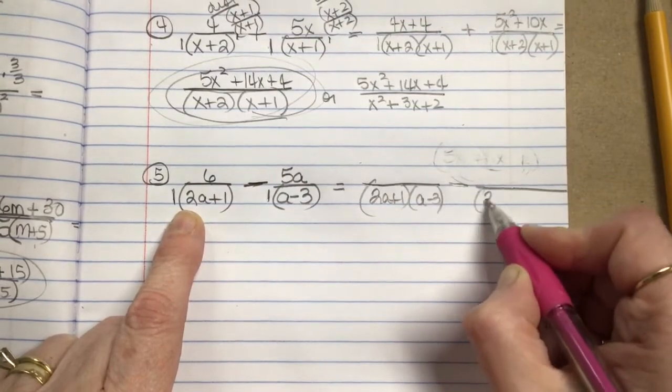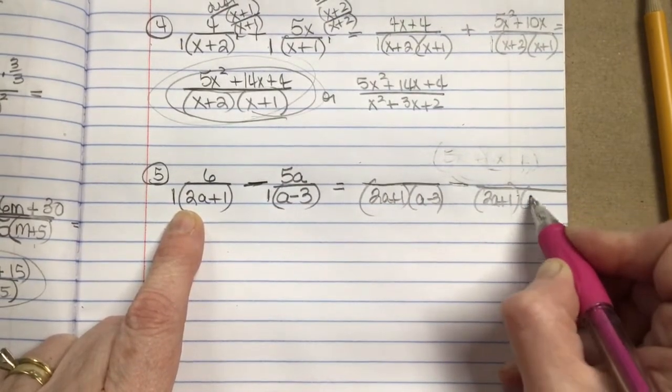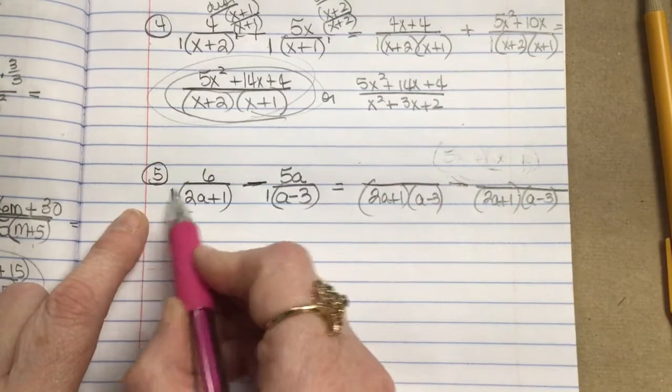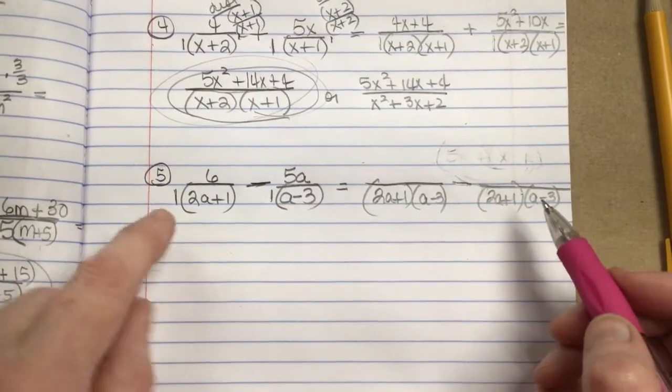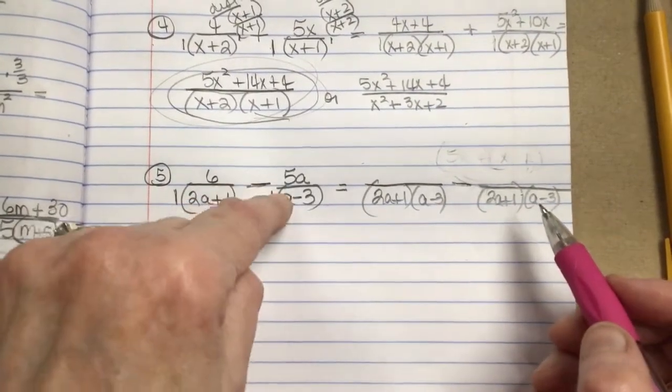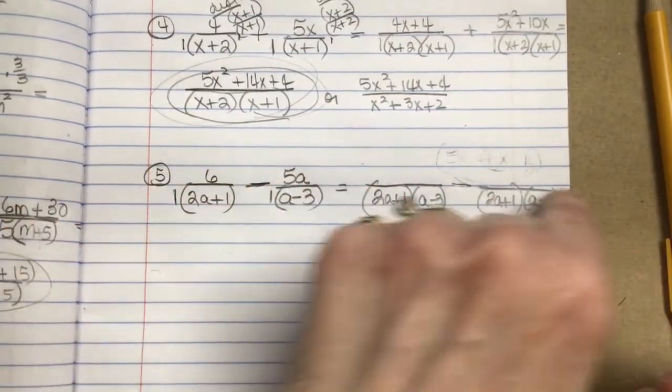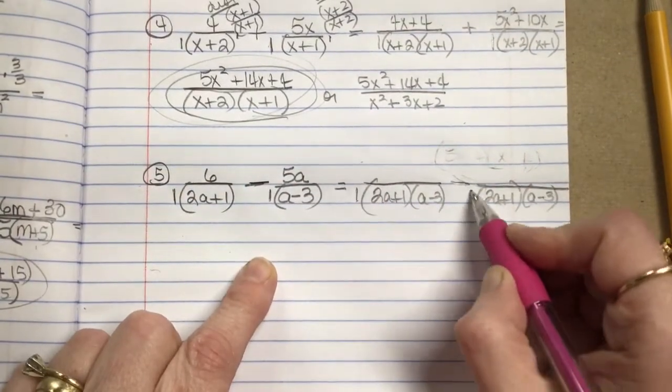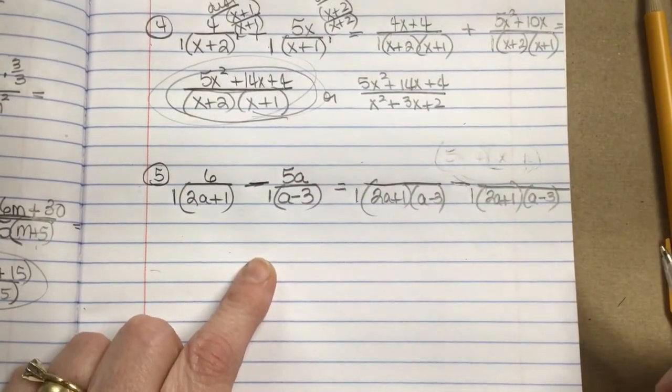If there had been a 2 out here, then 2's got to come over. You've got 1 and 1. Or if you got a 5 right here, it's going to be 1 and 5. You've got to watch your coefficients. Put the 1 there if that makes you feel better about it.